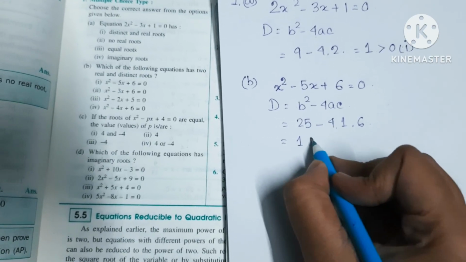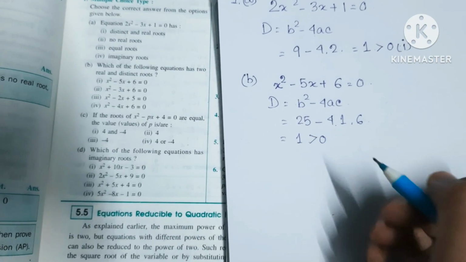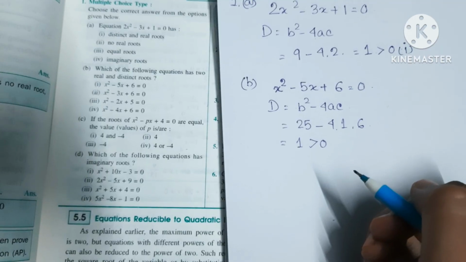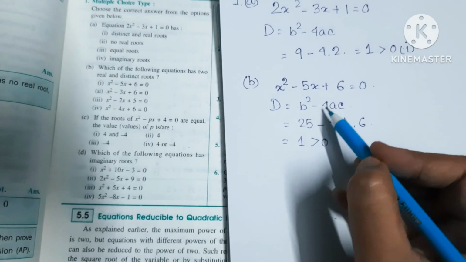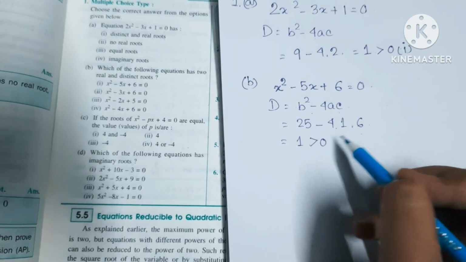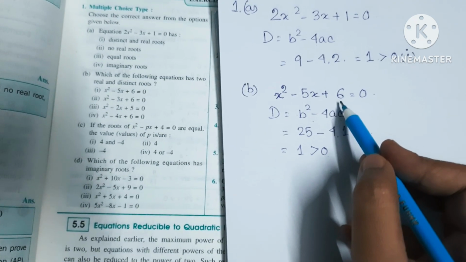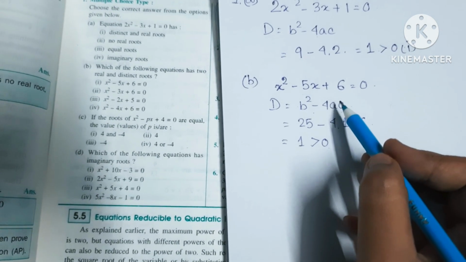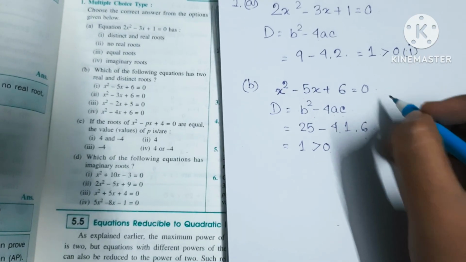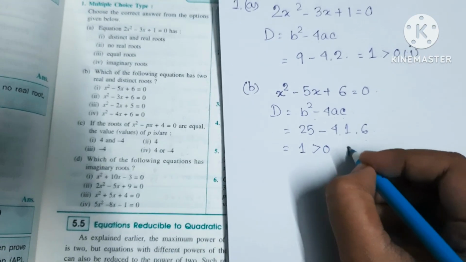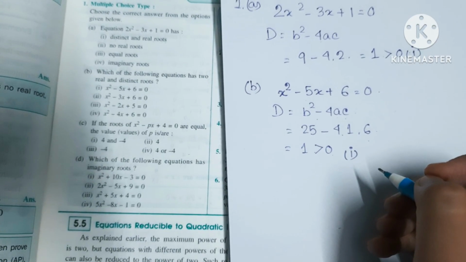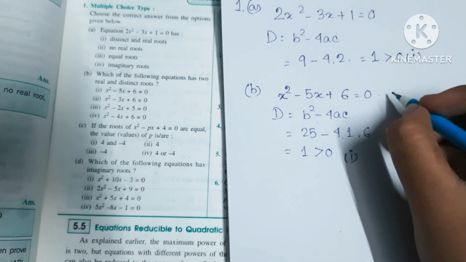That is also 1, so this is greater than 0. b square minus 4ac is greater than 0, so this one has real and distinct roots. So this is the answer. Answer is option 1. Now if you want to check the other options, you can check.